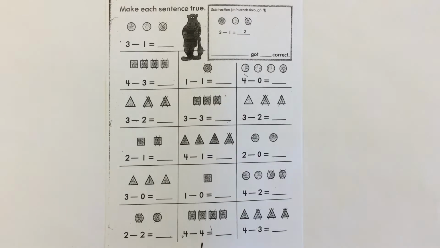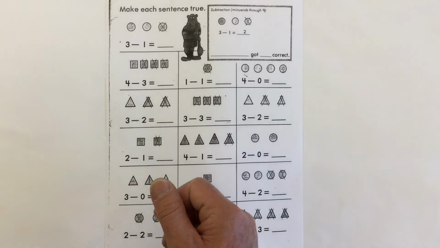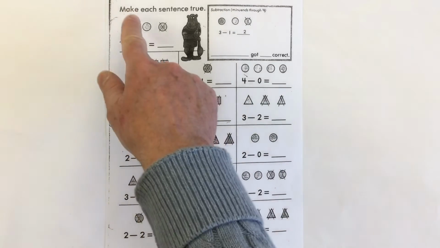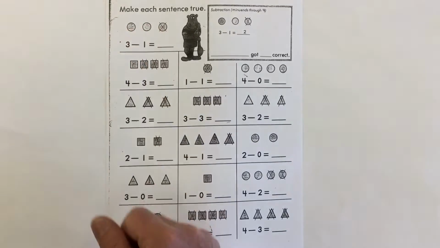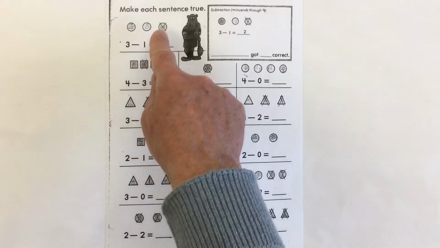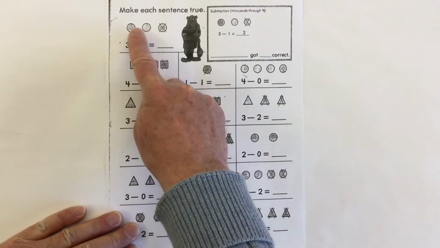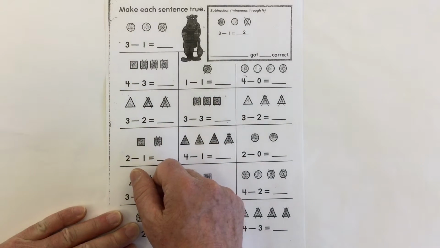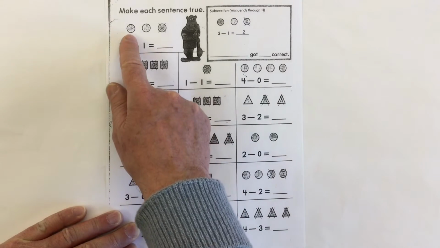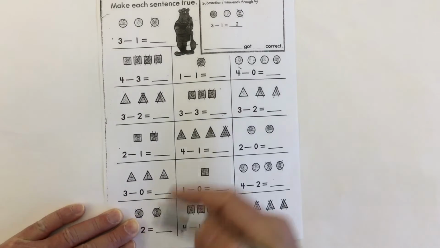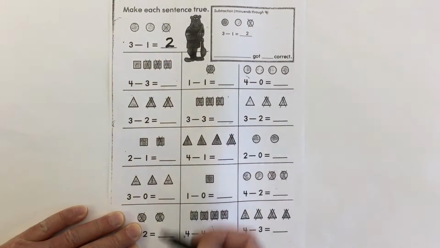So here we have a subtraction worksheet where we're going to use images, little pictures that have X's put through them to show takeaway. It says, make each sentence true. We have 3 circles, 1, 2, 3, and we're going to put an X on one of them to take away 1. What we're left to figure out is how many circles are left with no X. We started off with 3, we took this one away with an X in it, and now we have 1, 2 circles. So 3 take away 1 equals 2.